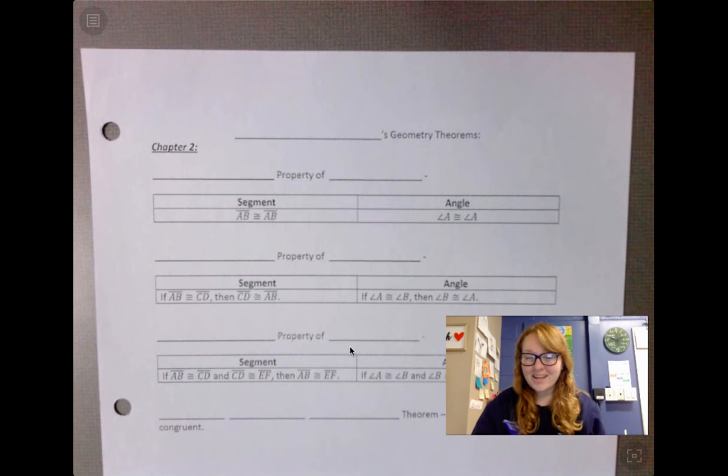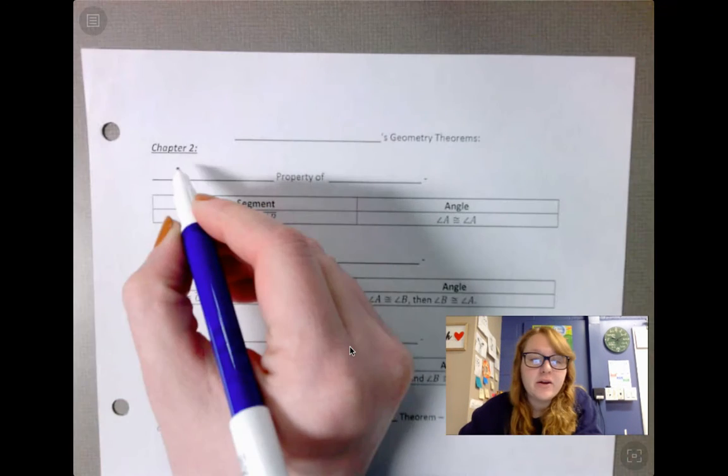Good morning, kiddos. Today we are going to be going over our second cheat sheet. This is all the theorems that we have talked about this chapter, in chapter 2 here.